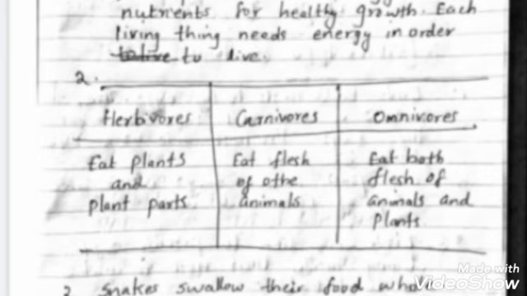Next, chapter 3 subjective type questions. Question number 1. Why do animals need to eat food? Animals run, jump, and move from place to place in search of food and shelter. Food provides them energy and nutrients for healthy growth. Each living thing needs energy in order to live.